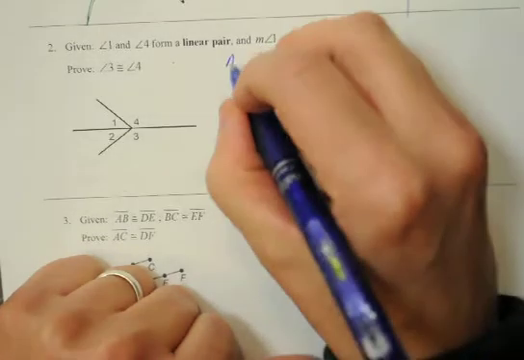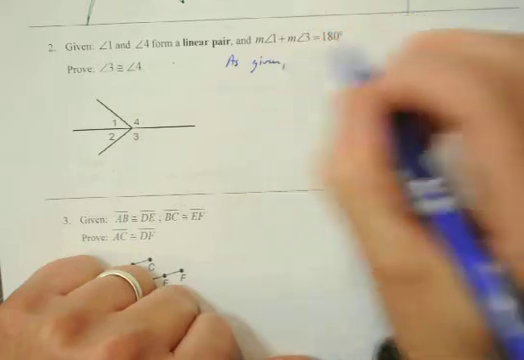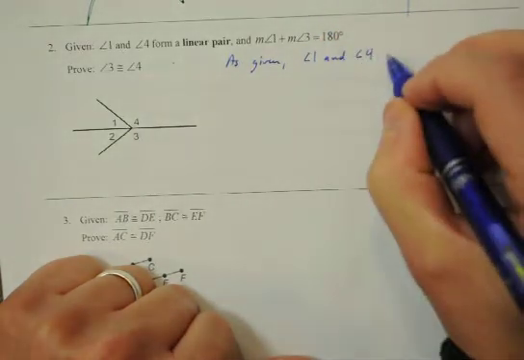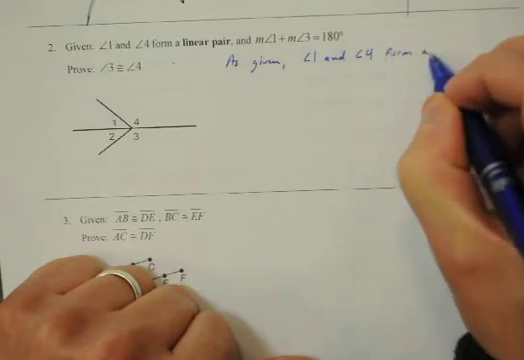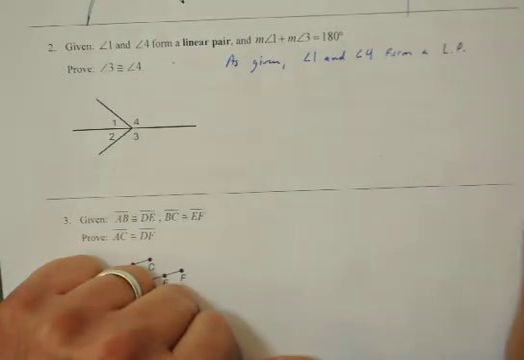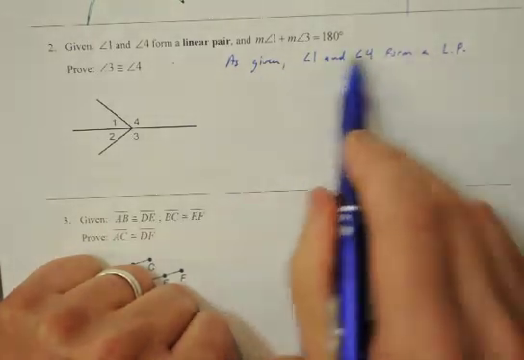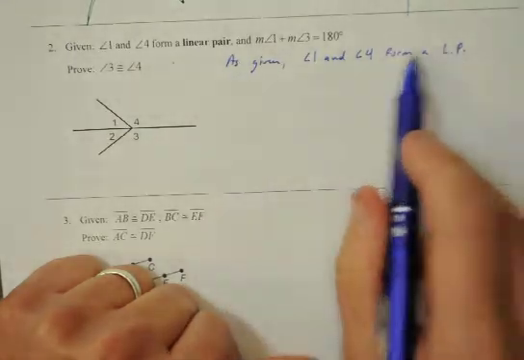So as given, angle 1 and angle 4 form a linear pair. Feel free to abbreviate. So this would be the first row of my two-column proof.